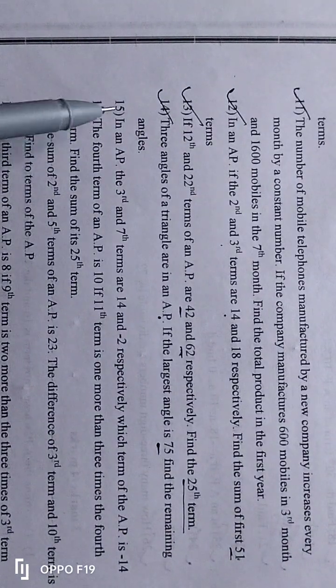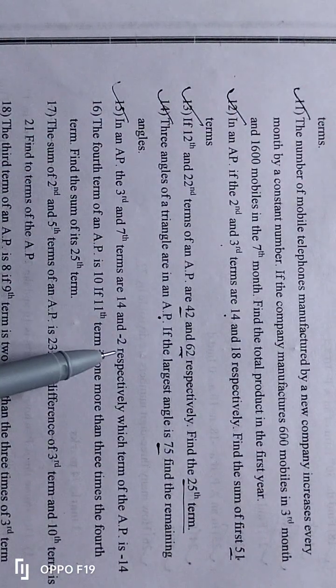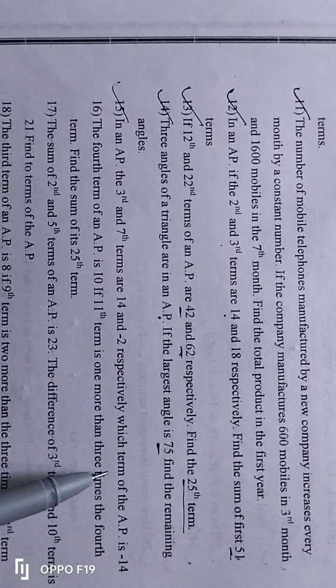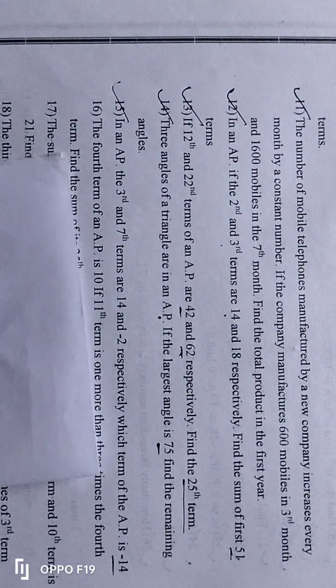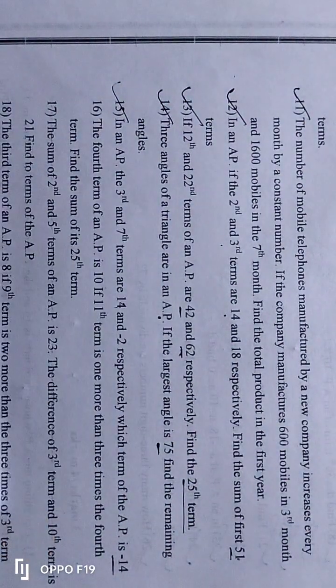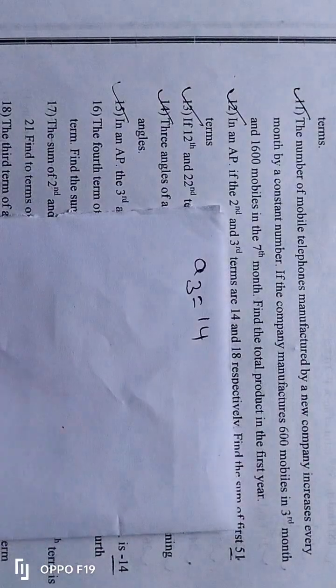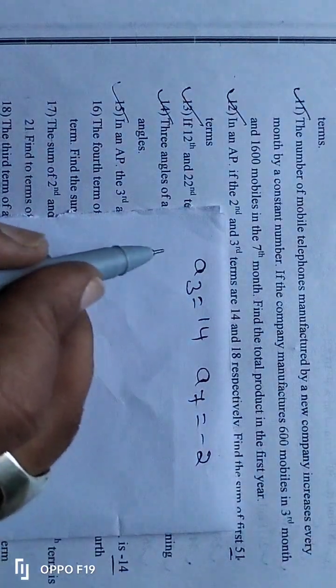The 15th question is: in an AP, the third and seventh terms are 14 and minus 2 respectively. Which term of the AP is minus 14? So which term has he asked? Now we have to find the number of the term. So let us find which term. Now what are they given? The third term is 14, so third term means A3 is equal to 14. Then the seventh term is minus 2. Seventh term means A7 is equal to minus 2.